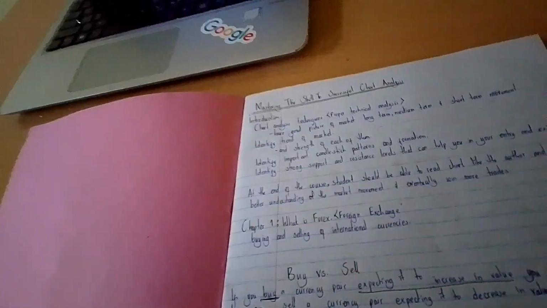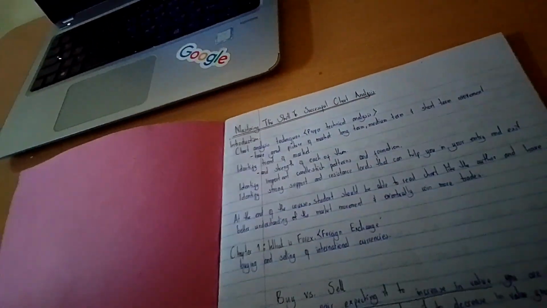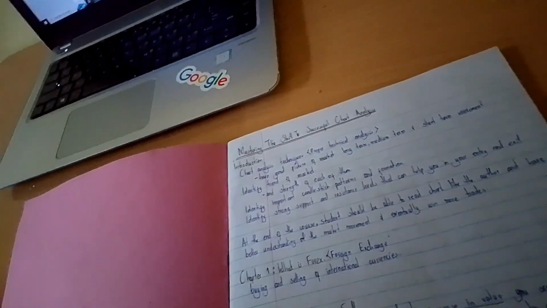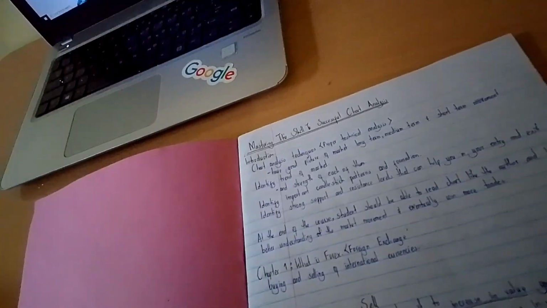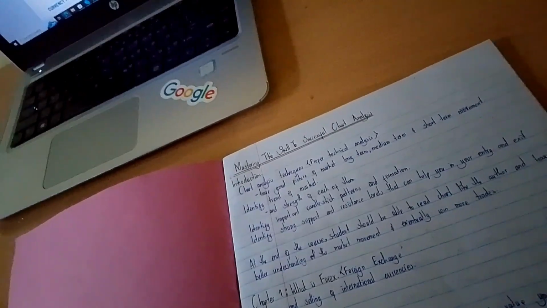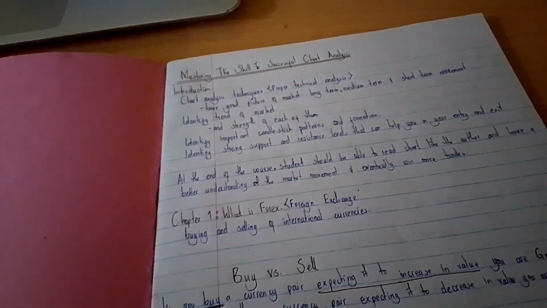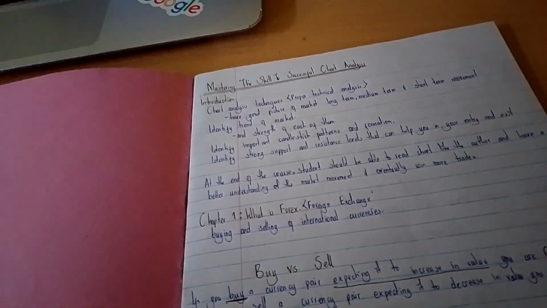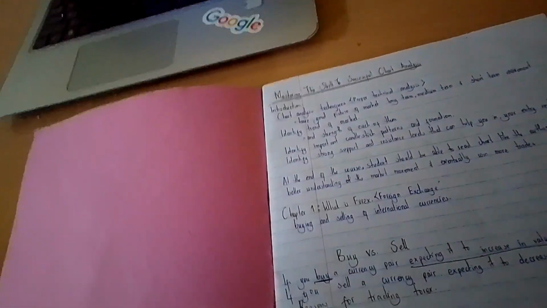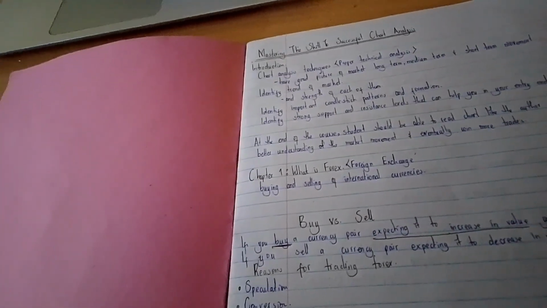Last time we had gone through a few things. I'll just brief you through them, and I had some notes here. You can just look at them. Mastering the skill, this was the first part, the introduction part. We did chart analysis techniques. We were supposed to have a good picture of market long term, medium term, and short term movement, identify the trend of the market, that is the strength of each of them, identify important candlestick patterns, and identify strong support and resistance levels that can help you in your entry and exit. At the end of the course, students should be able to read charts like the author and have a better understanding of the market movement and eventually win more trades.